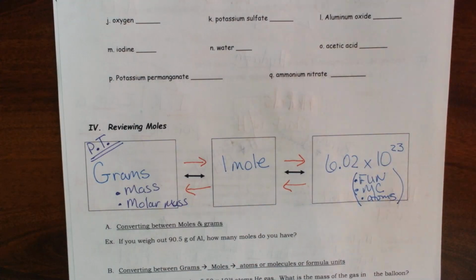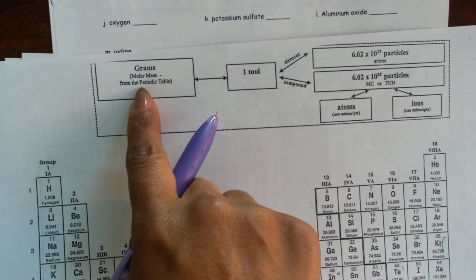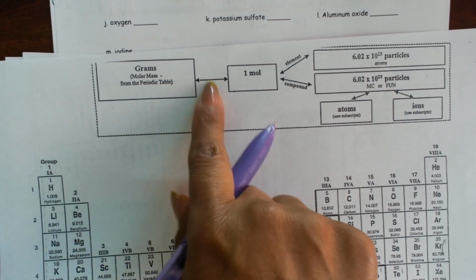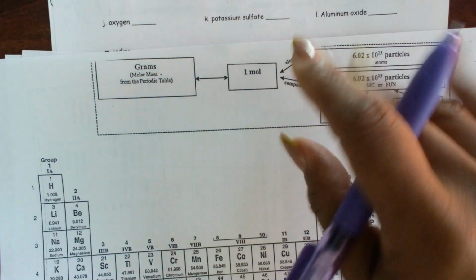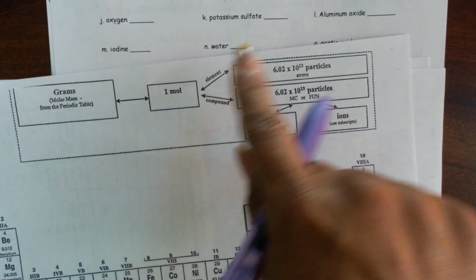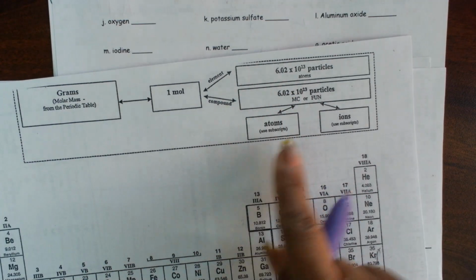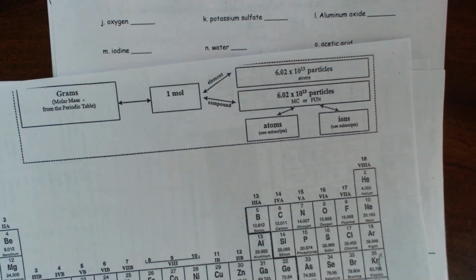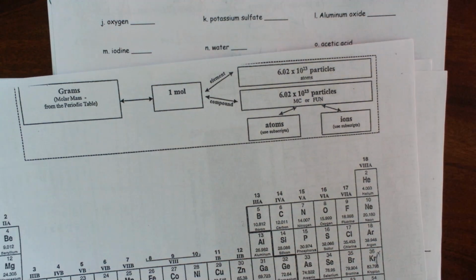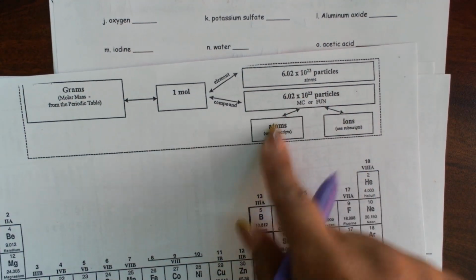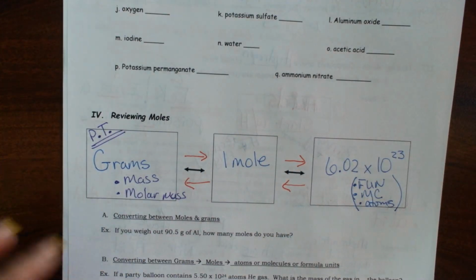Now I'm going to pause for a minute, and I'm going to pull up this mole chart. We already saw this mole chart here. It has grams, which is the molar mass from the periodic table, which equals 1 mole of anything, which equals the number of particles, or Avogadro's number, okay? But remember how it broke down over here a little bit more? On the next page, we're finally going to get to this section, okay? But as a quick review, let's look at this real quick before we go any further.